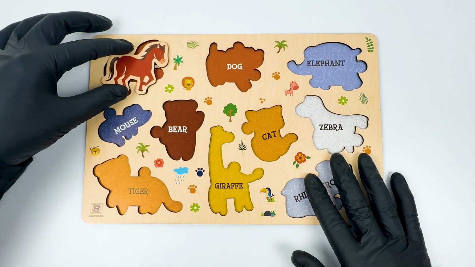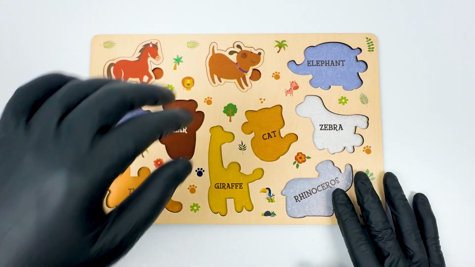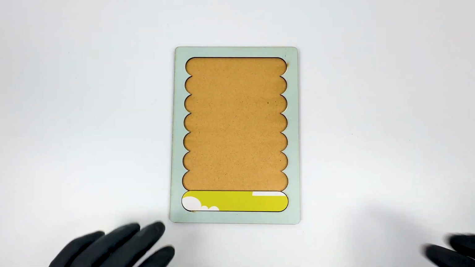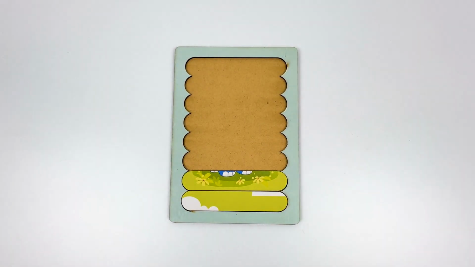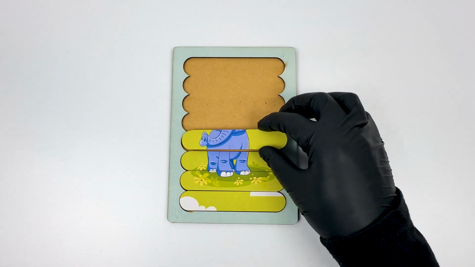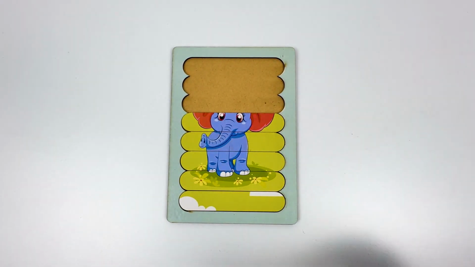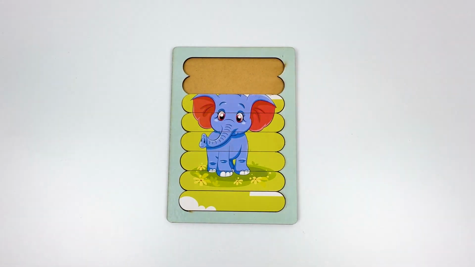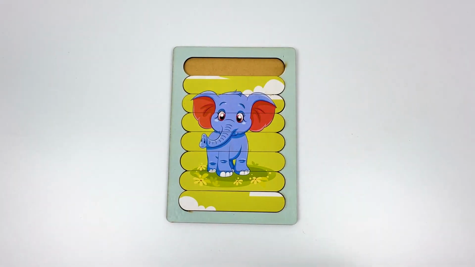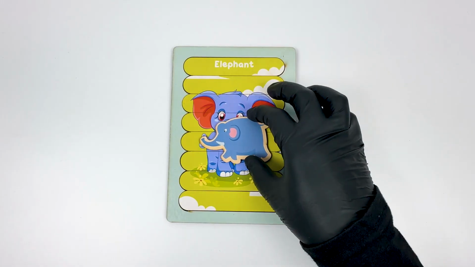This is a horse. Let's put it in its place. And this is a dog. Now we have another puzzle. Can you guess what animal this is? I give a clue. It has big ears and a long trunk. Yes, it's an elephant. Let's place it.